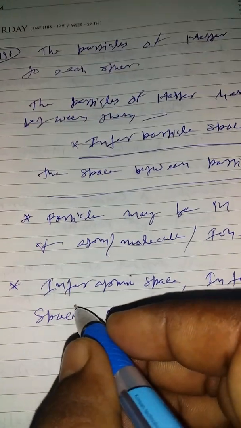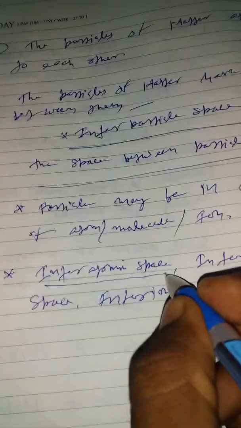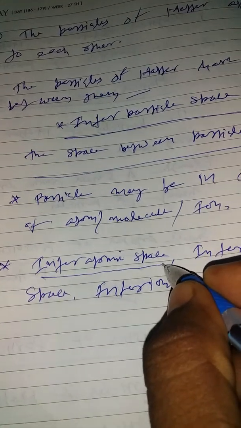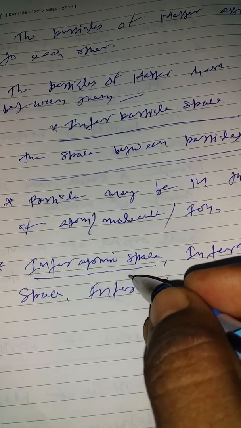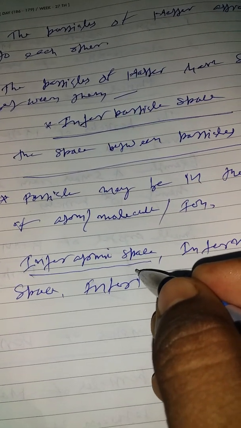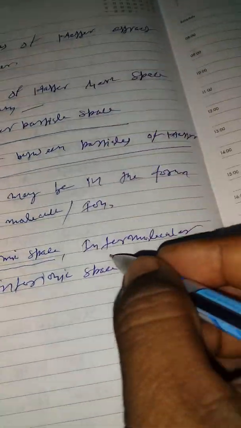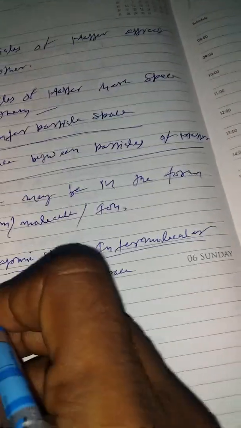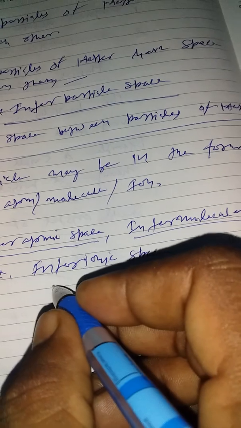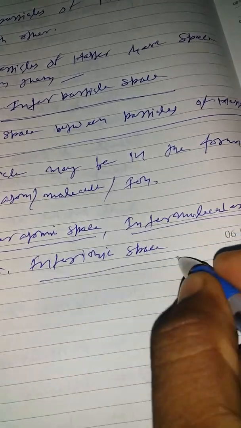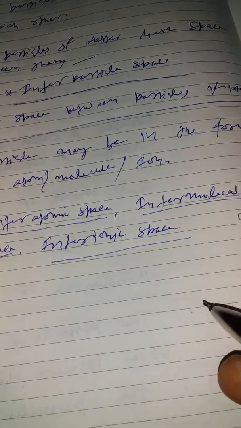For a particle in the form of an atom, the space between two atoms is interatomic space. For molecules, we use intermolecular space. For ions, we use interionic space.